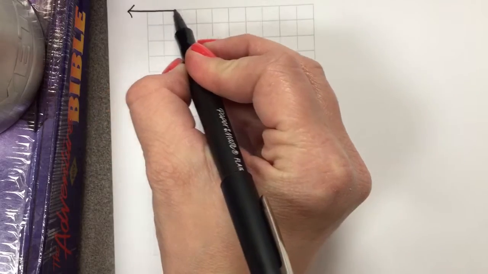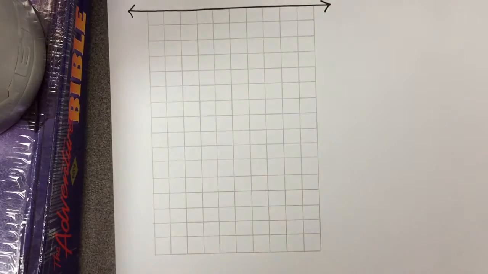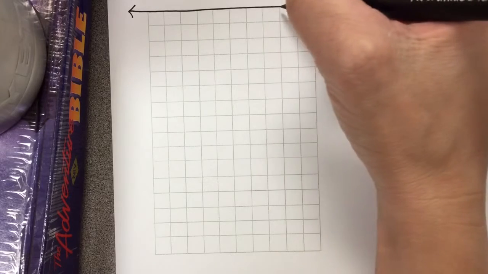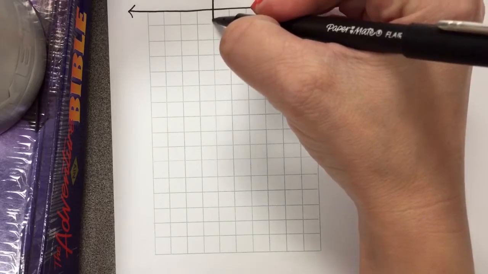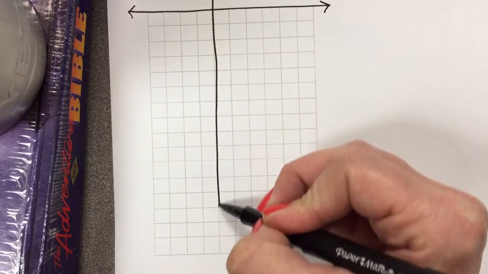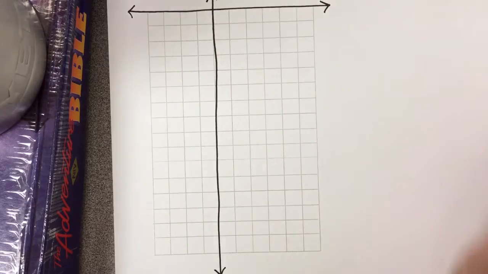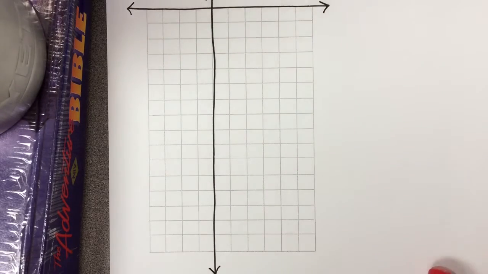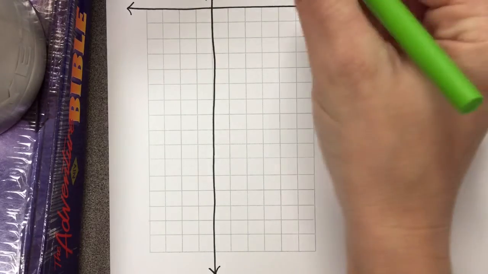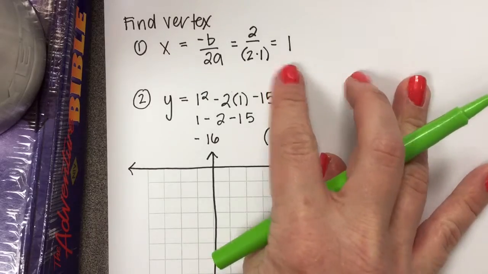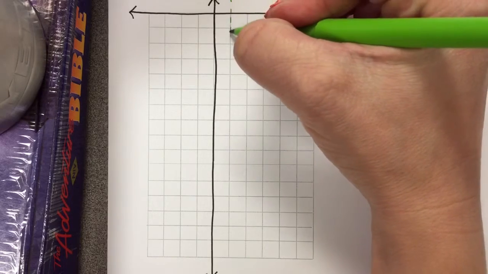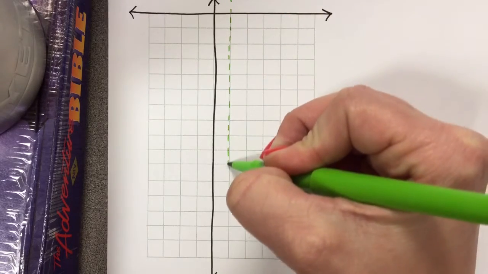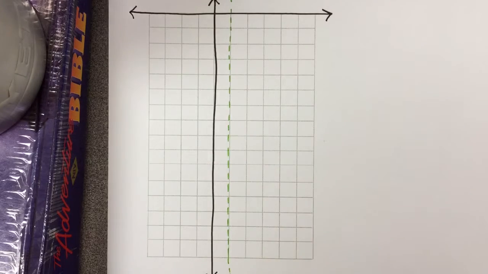Down here on my graph, I'm going to make this my x-axis and this my y, so we can fit all that in the screen. My axis of symmetry was x is 1, so here on x is 1 is the middle of my parabola.